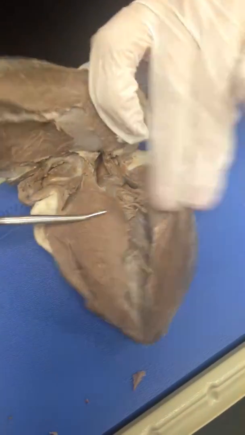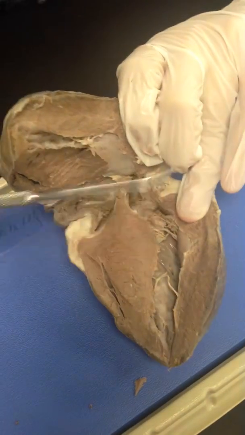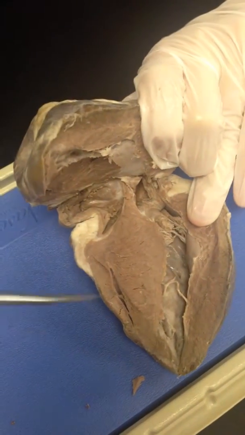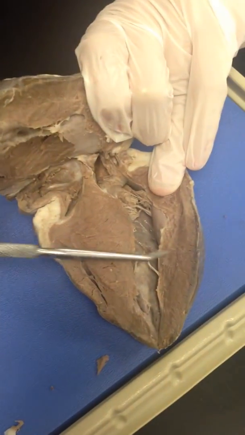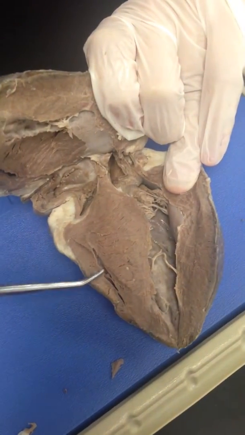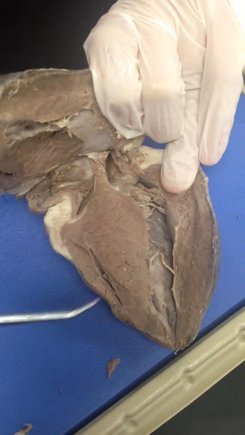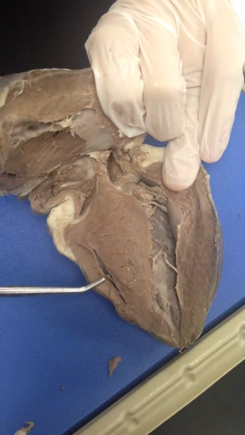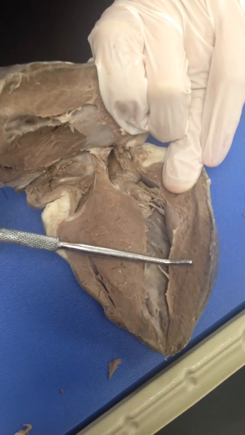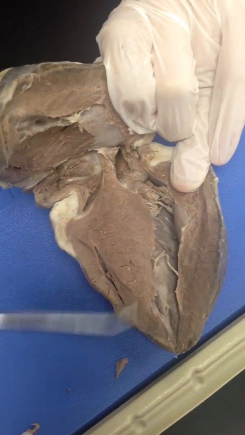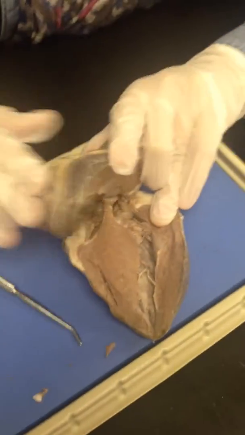There you go. Now, an easy way to distinguish the left from the right, remember, is that the left wall is thicker than the right wall. So left is thicker than right. You can see the right is just about the length of my tip, while on this side it's like two times my tip. Okay, and I think that's it for the heart.